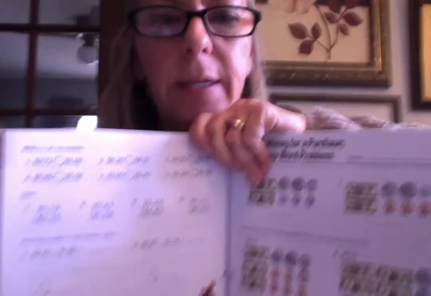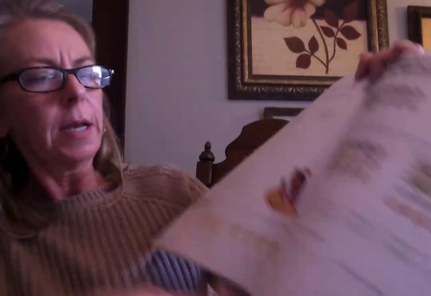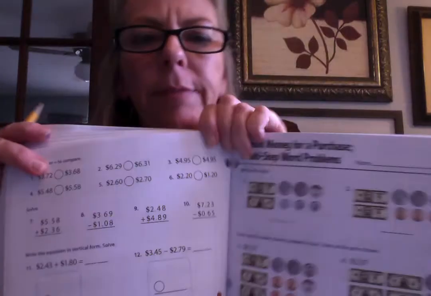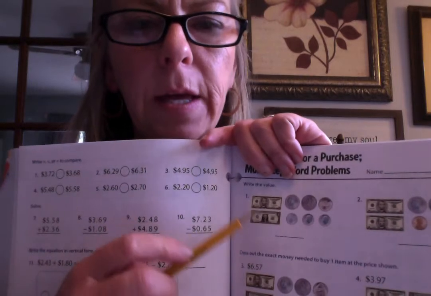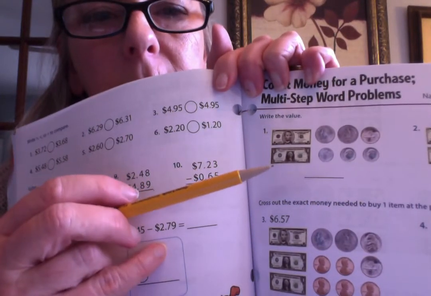I hope this works okay for you guys. I wish I could make it bigger. So for number 1 on page 237, we have some money denominations, so look carefully. We have a $5 bill and a $1 bill.